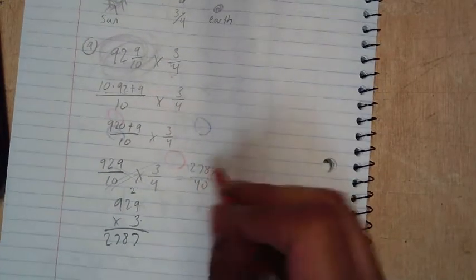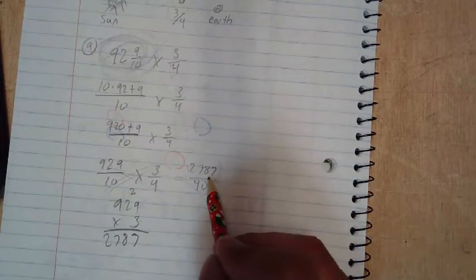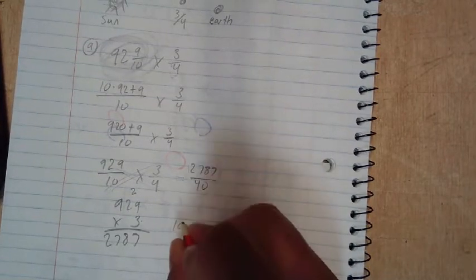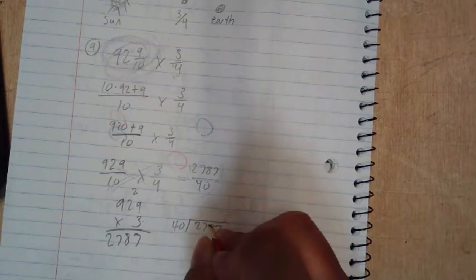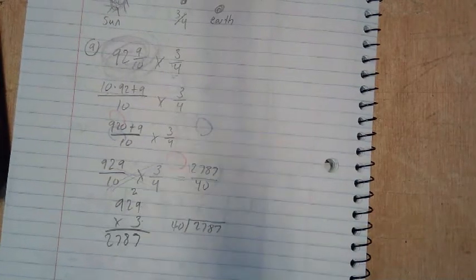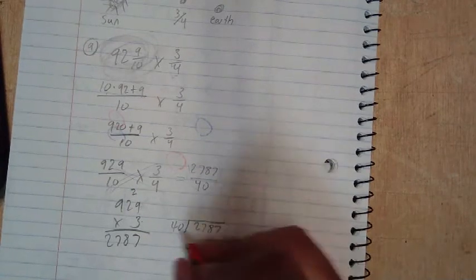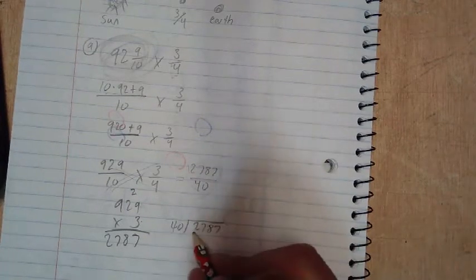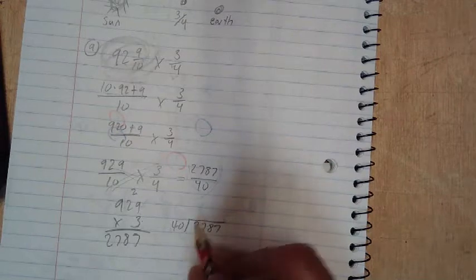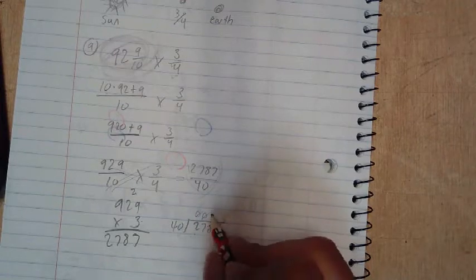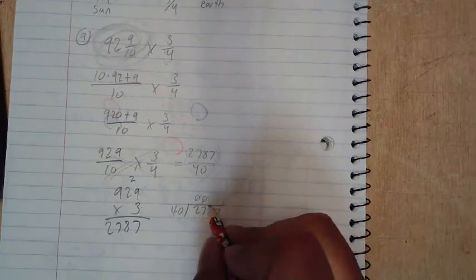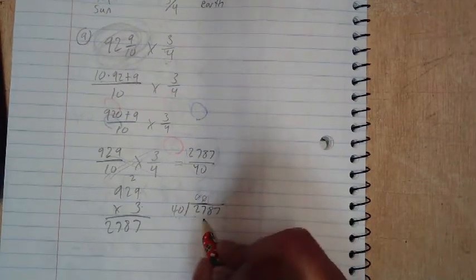All right, now we have an improper fraction. We have to change this to a mixed number. How many groups of 40 can we make out of 2,787? All right, let's break this apart. Can I make groups of 40 from 2? No. I'll put a little 0 there. Can I make groups of 40 from 27? No. Can I make groups of 40 from 278? Yes. My first digit will go above the 8. Now, how many groups of 40 can I make out of this?